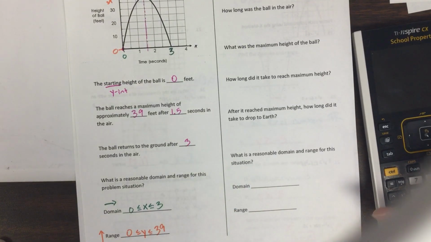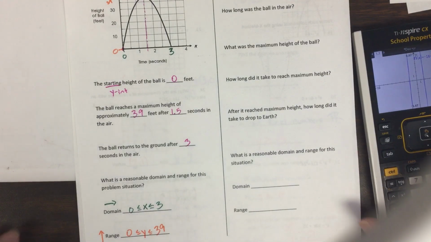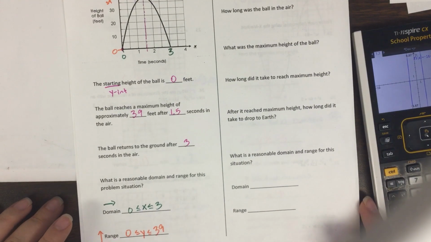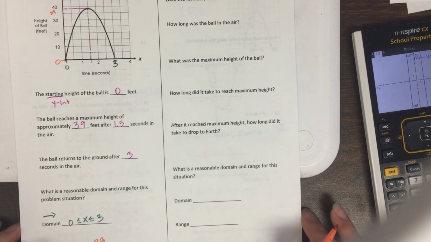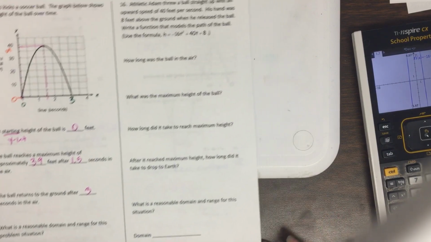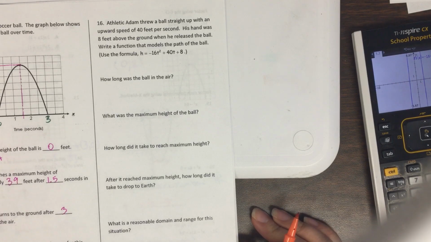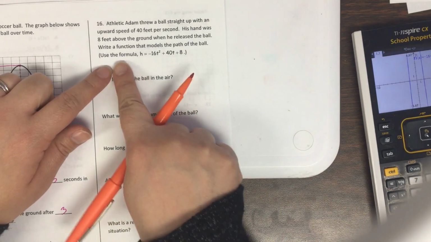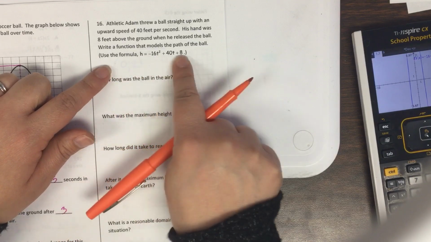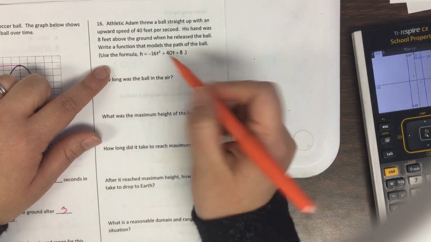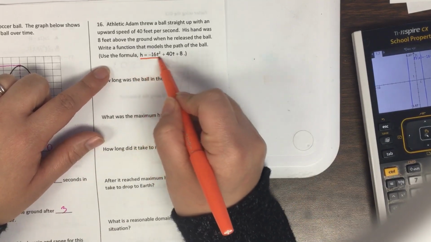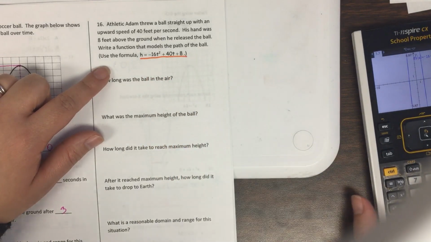Okay. On the next part, question 16 is talking about athletic Adam threw a ball straight up with an upward speed of 40 feet per second. His hand was 8 feet above the ground when he released the ball. It says write a function that models the path of the ball, and then it's giving us this is our formula, and it's already been filled in. So that when it says write a function, it's already taken care for us.